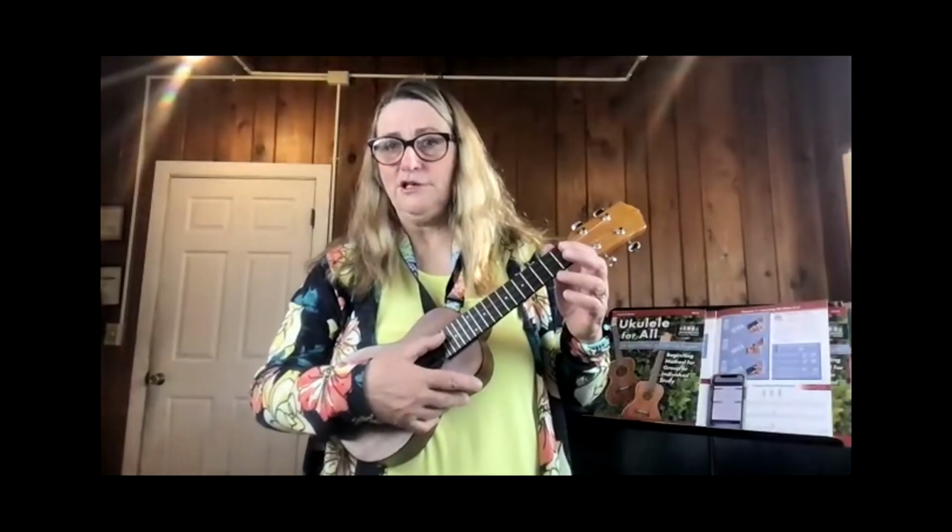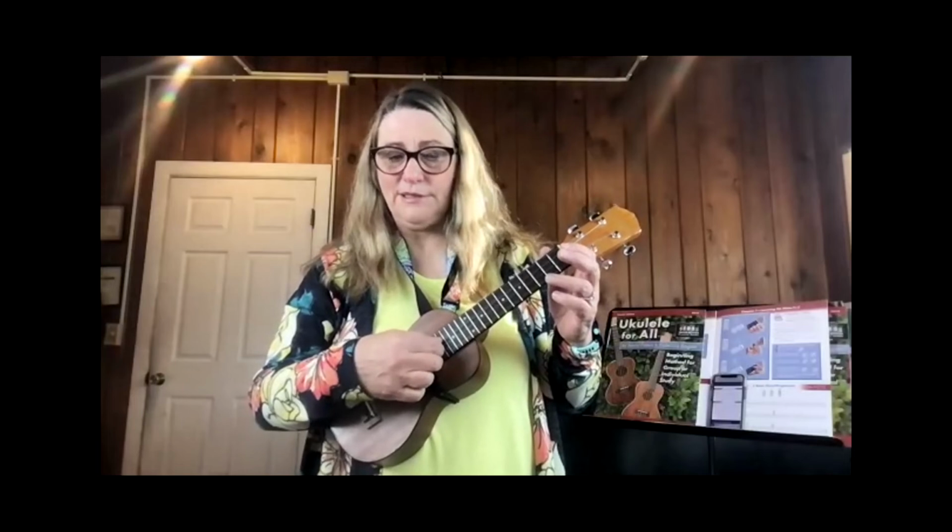This is a soprano. It has a high G tuning. Ukulele for All works with sopranos, tenors, and concert-sized ukuleles, any ukulele that tunes to G, C, E, A. And we've written all our melodies on the C, E, and A strings so that it works for both high G and low G tuning.